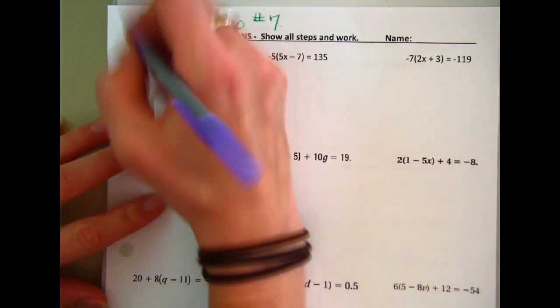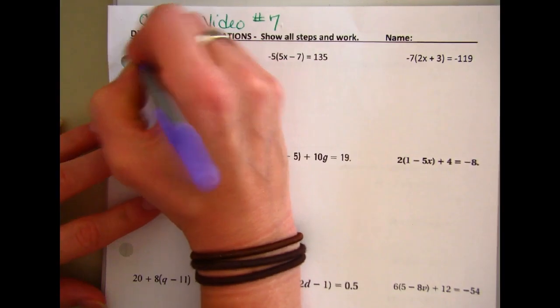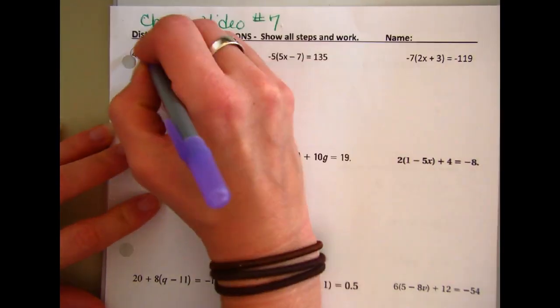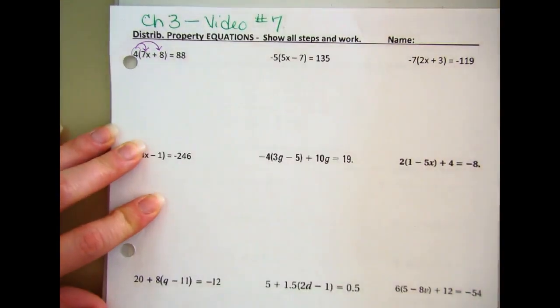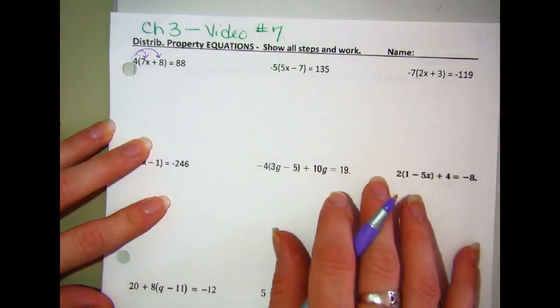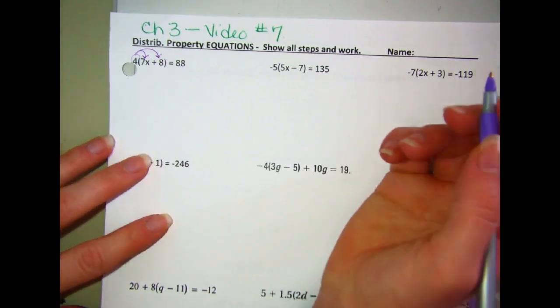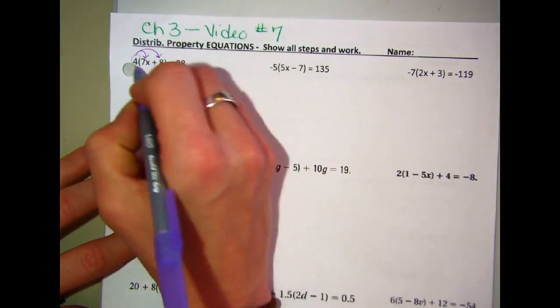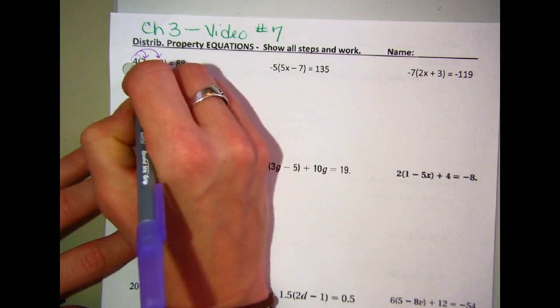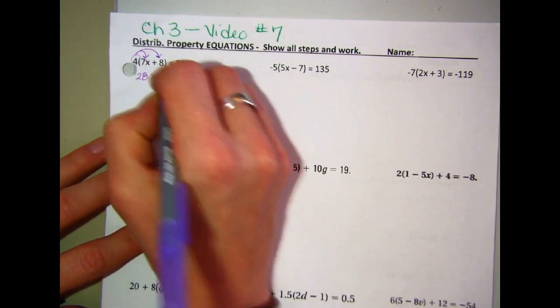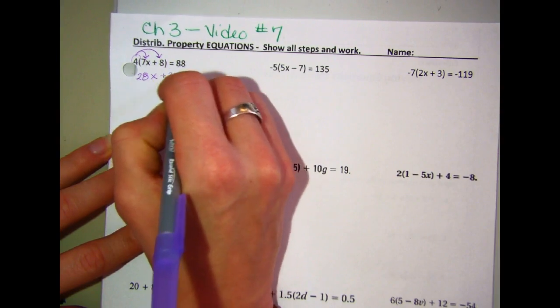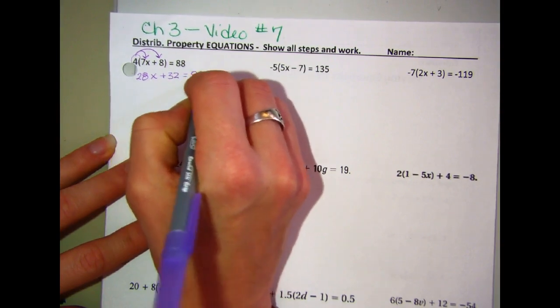Remember, distribution is when you have a number out front of a set of parentheses and you have to multiply it by whatever's inside the parentheses. So we've seen this before, but now we're putting it together with solving equations all at the same time. So I have to multiply this 4 times the 7x, so that would give me 28x. And then the 4 times the 8 would give me a positive 32. And then I bring down the rest of the equation.